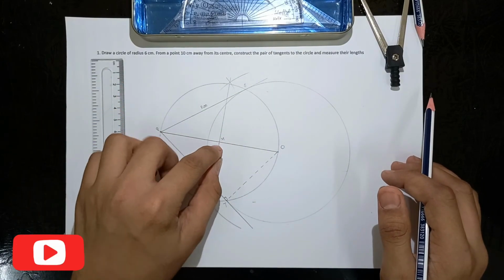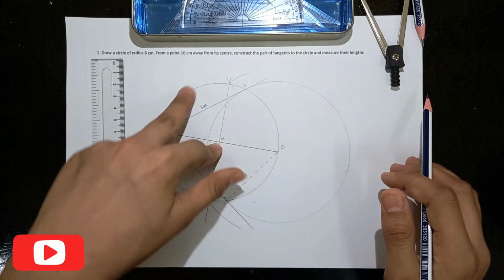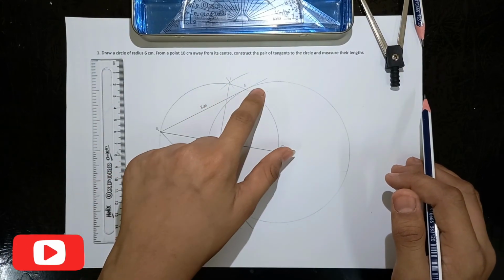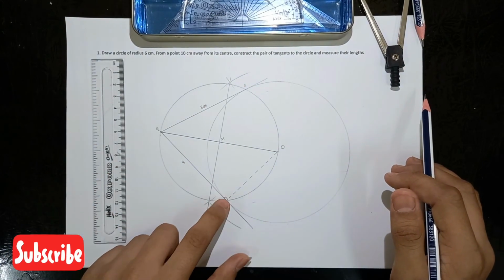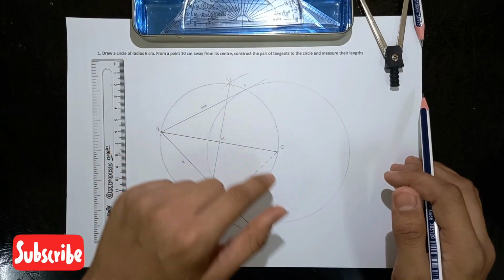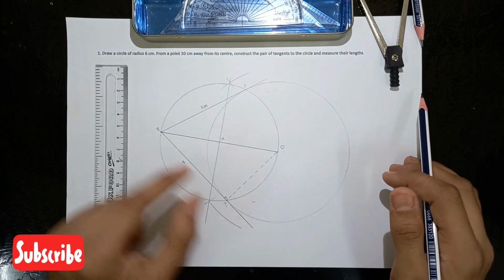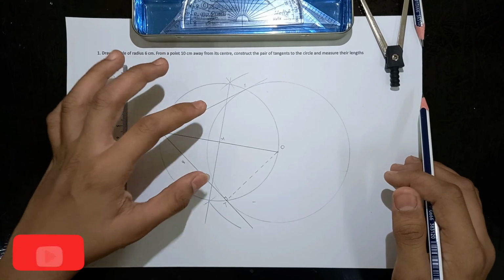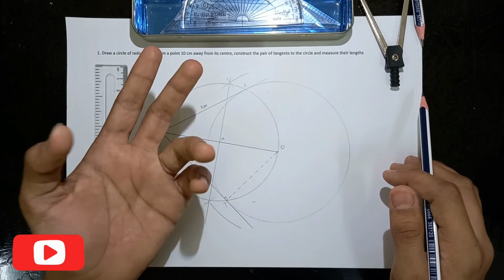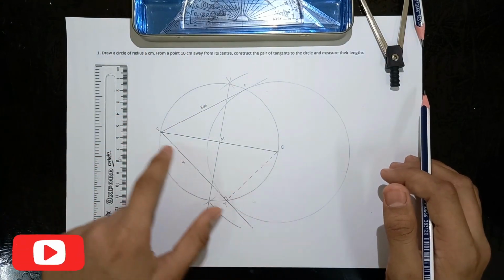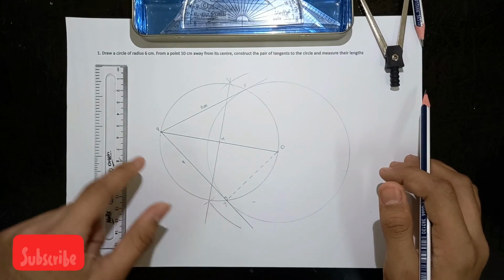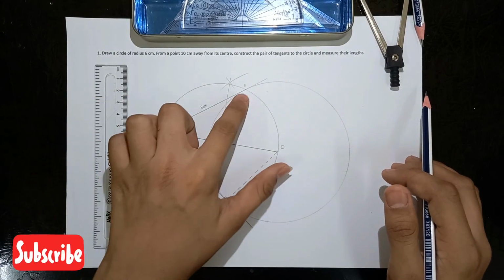Then with M as the center and PM as the radius, we draw one more circle intersecting the first circle at S and T points. Then if you join PS and PT, we get that PS and PT are the tangents to the circle. So we can do two justifications here. The first one is proving the length of the tangent, otherwise proving that PT and PS are the tangents to the circle.